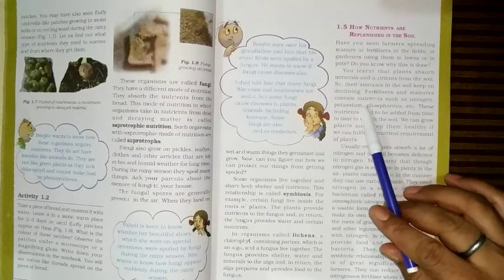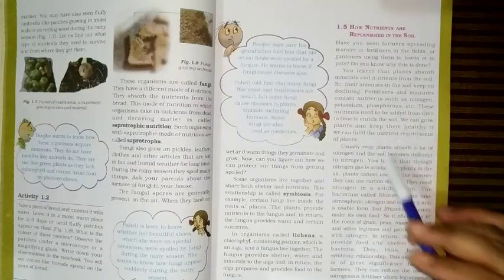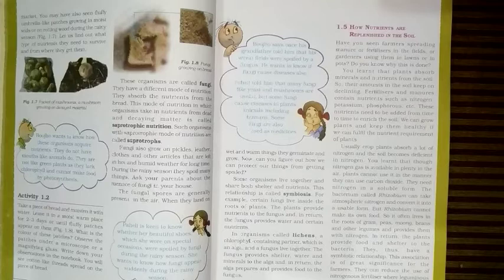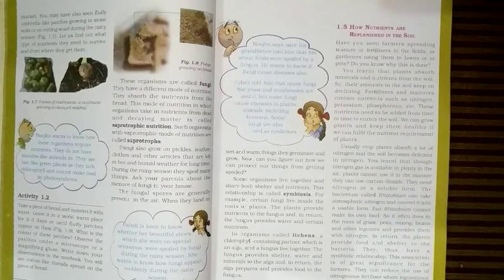Generally fertilizers and manure are added to the soil and they supply certain nutrients such as nitrogen, potassium, phosphorus, etc. These nutrients need to be added from time to time to enrich the soil. Usually, crop plants absorb a lot of nitrogen and the soil becomes deficient in nitrogen. So how can the nitrogen deficiency of the soil be replenished?